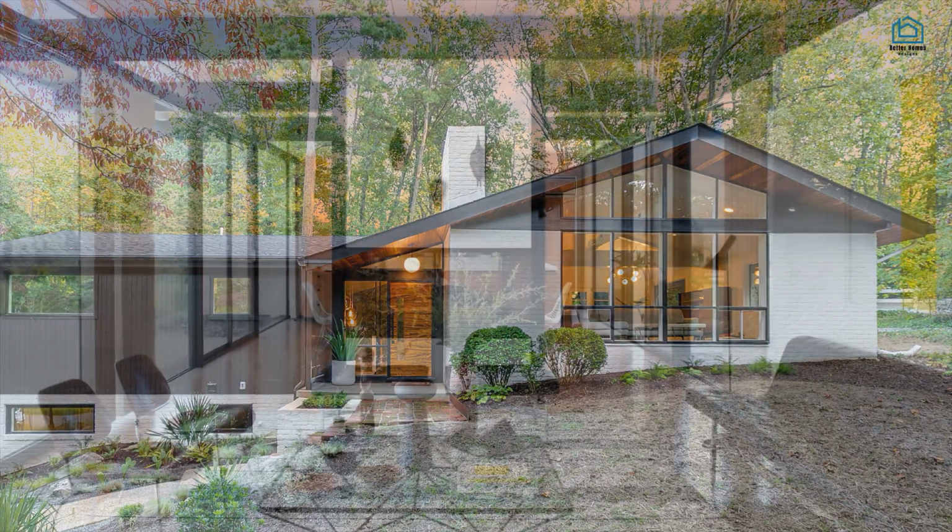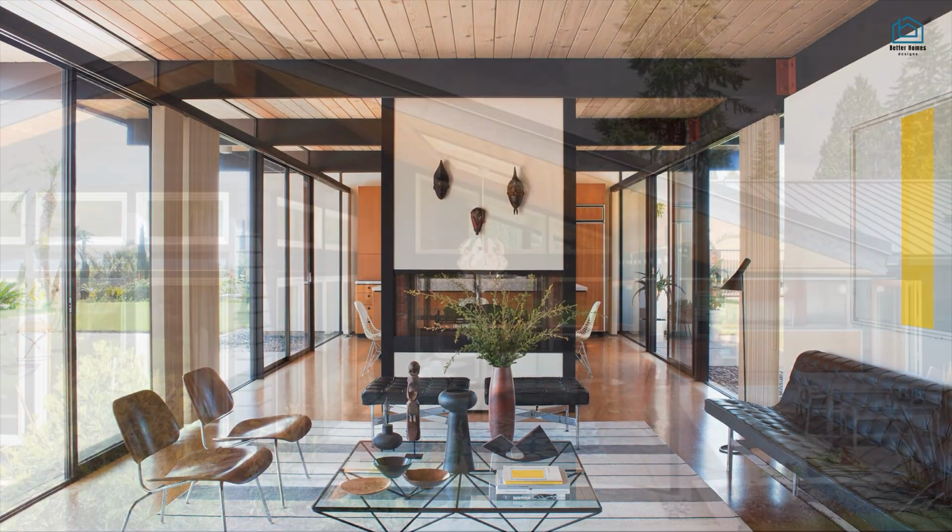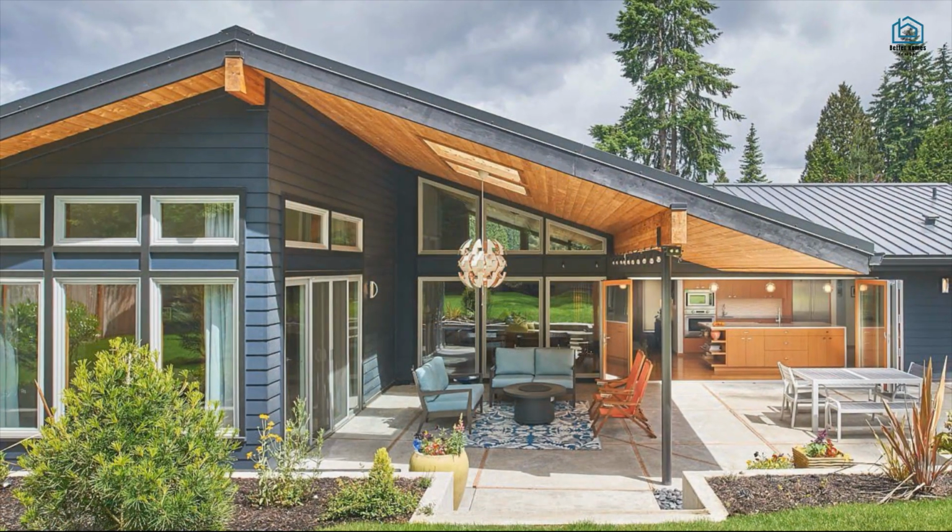Now, let's look at the top 10 best mid-century modern house design ideas that perfectly illustrate these concepts, inspired by the incredible design ideas.